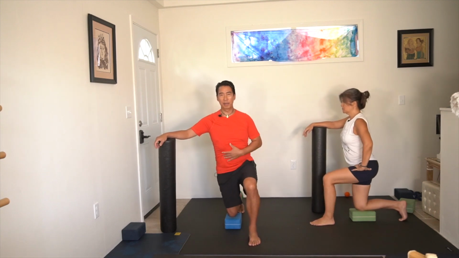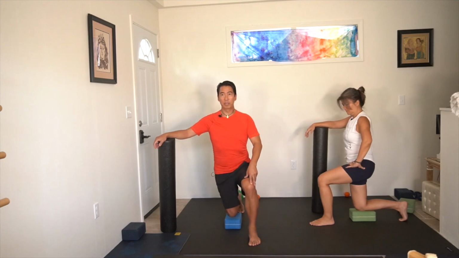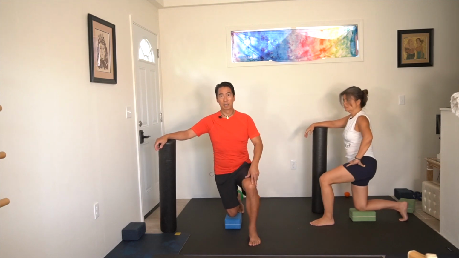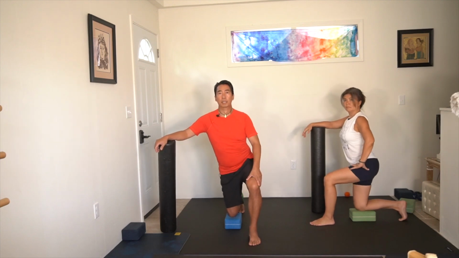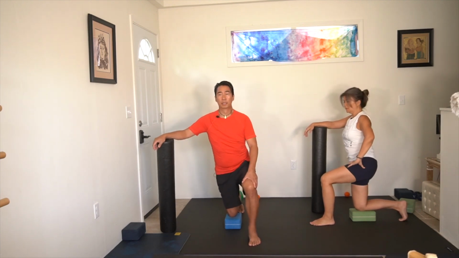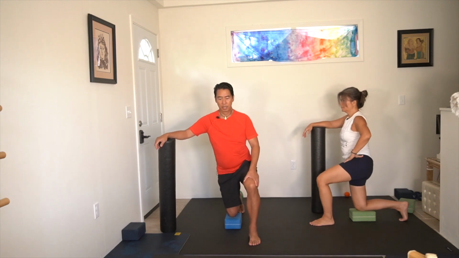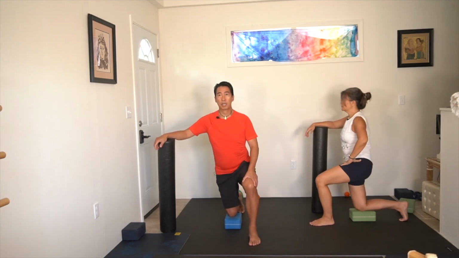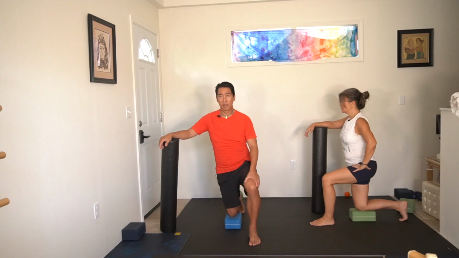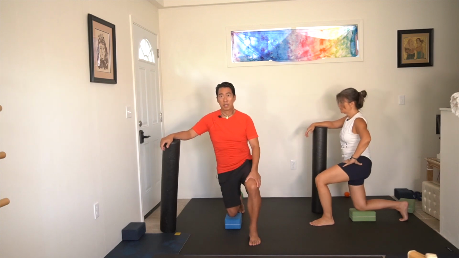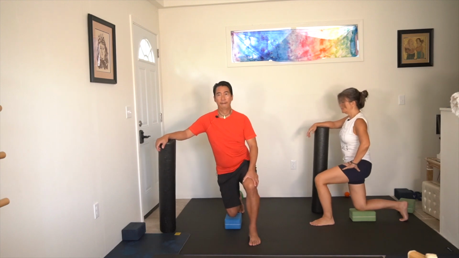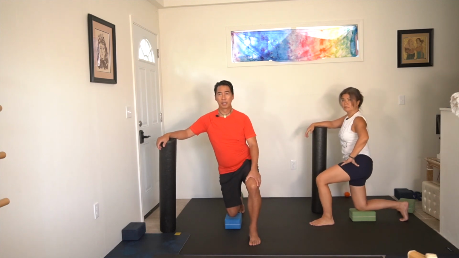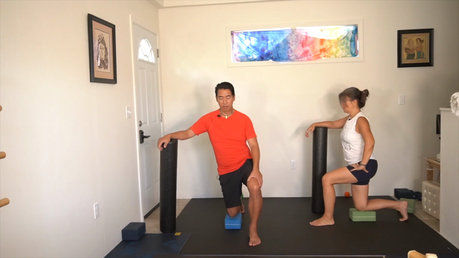Suck in that tummy. Harder than you think. Engage it more than you think. Opposite direction. Keep breathing. Okay, good.